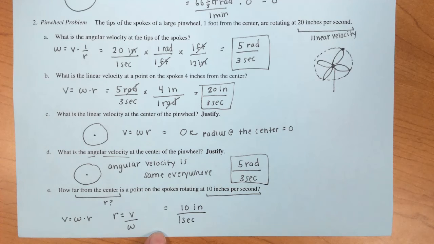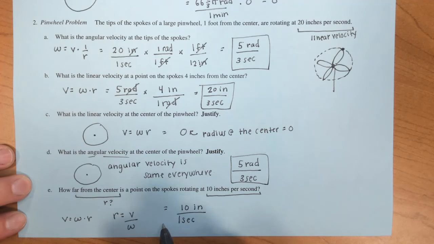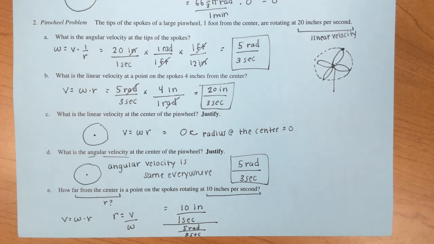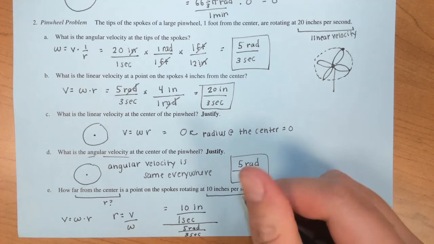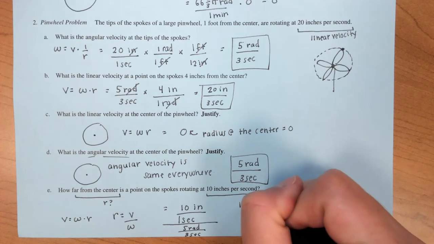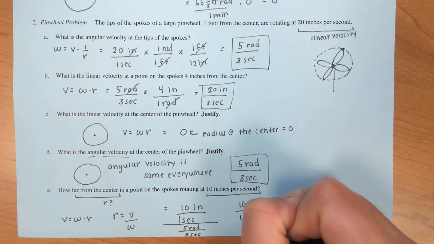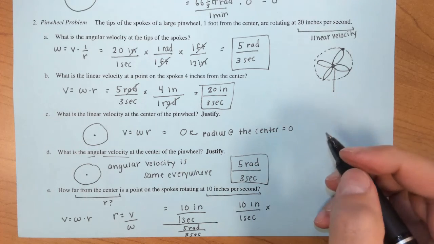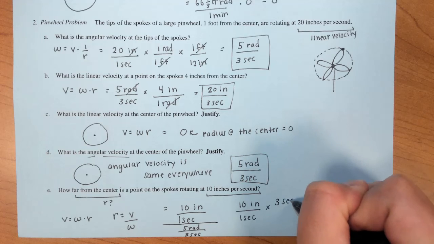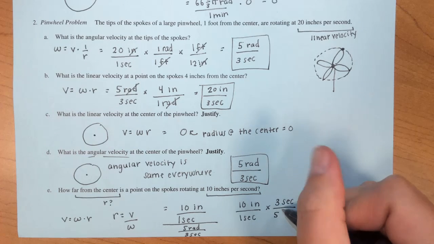Okay, 1 second. And then I know that our angular velocity is 5 radians every 3 seconds. So I'm going to make a really big and messy fraction there. And so what this actually comes out to be, if I want to write it a different way, 10 inches per 1 second, that's our linear velocity, times the reciprocal angular velocity, 3 seconds per 5 radians.